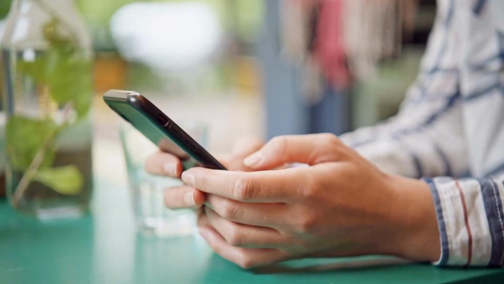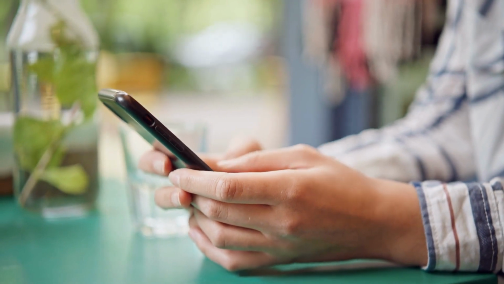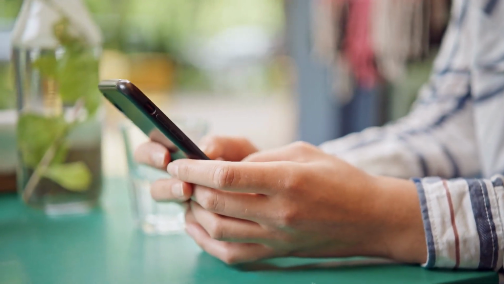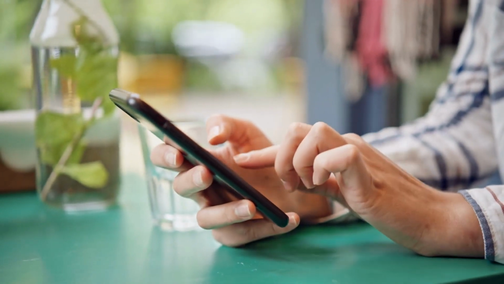So if you have anything in your revision environment that you know is going to distract you, then you need to remove it, because that temptation is just too much. If you can see it, you're going to go on it, so keep it out of sight and out of mind just while you revise.